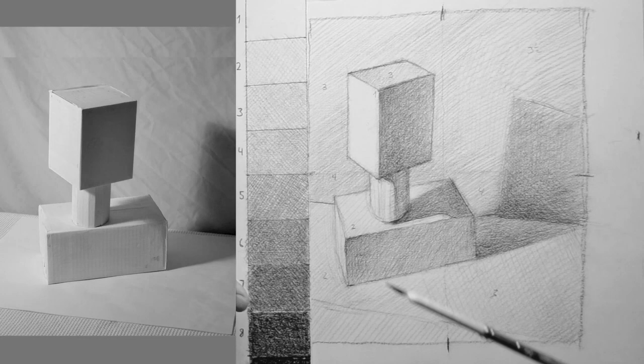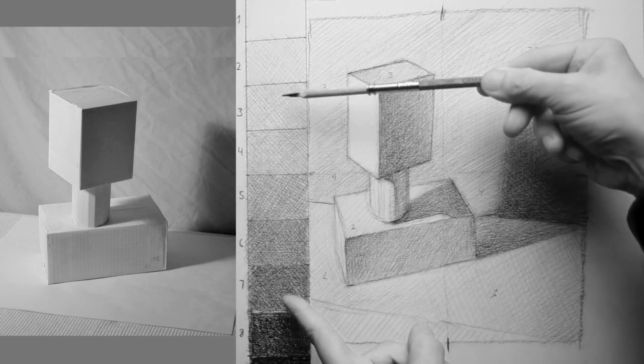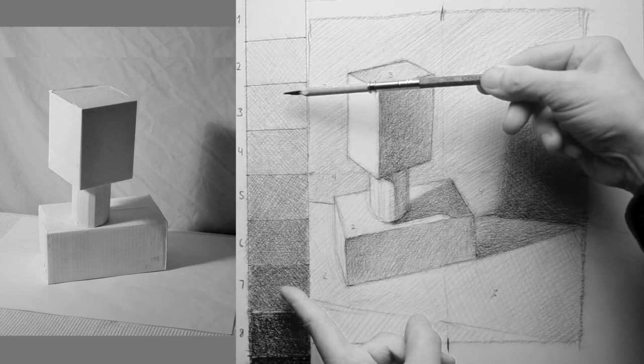Another thing that has happened in our drawing, and that we should take note of, is the majority of the values are in the middle areas, or the middle tones. There are very few extremely light and almost no extremely dark tones. The majority of the picture exists in the middle. This is another thing to consider, especially as we get into painting and color.